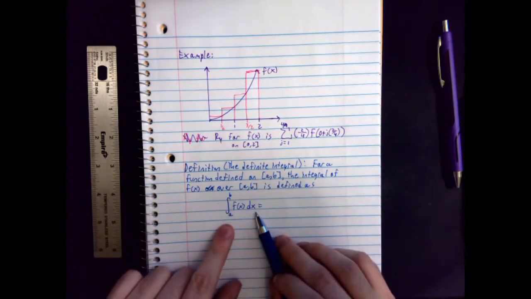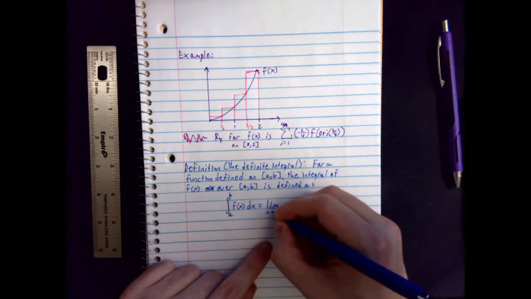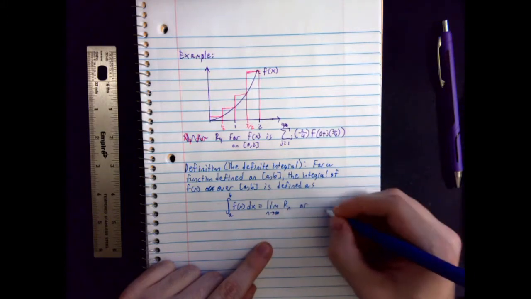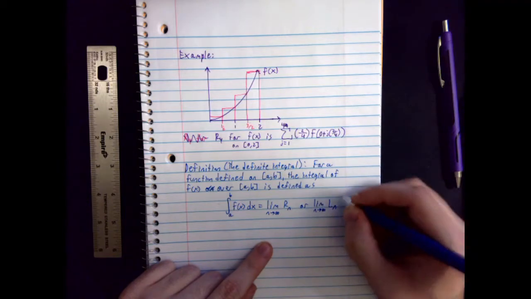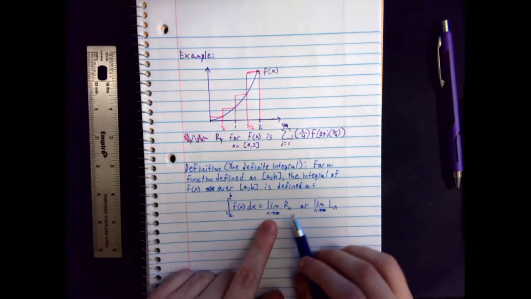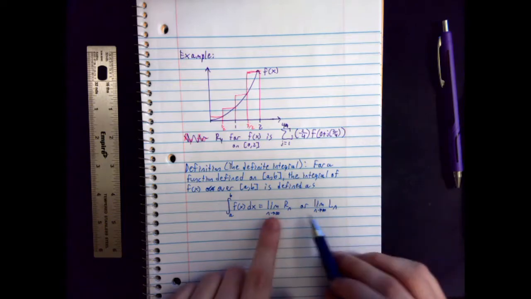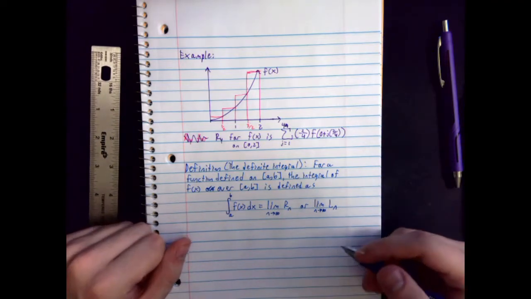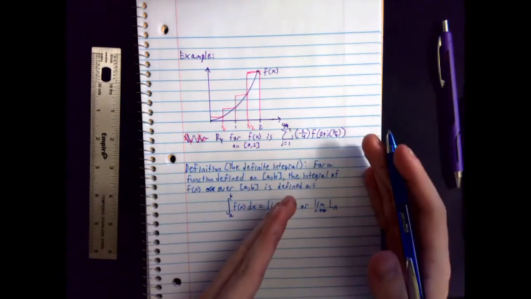What this notation means is that we're actually going to take a limit as n goes to infinity of R of n, or the limit as n goes to infinity of L of n. And it actually doesn't matter which one we choose. We could take the limit of R of n, or the limit of L of n, and these two things will actually be the same. They will agree.